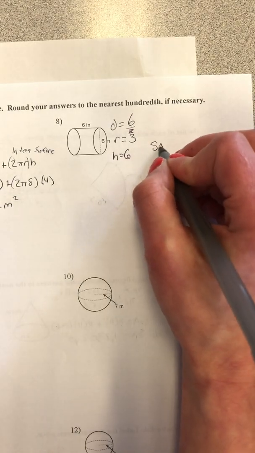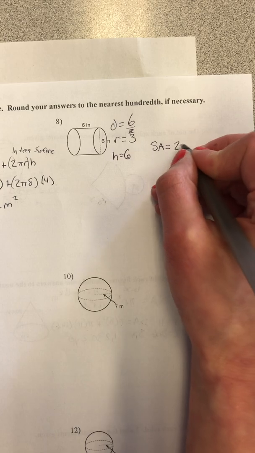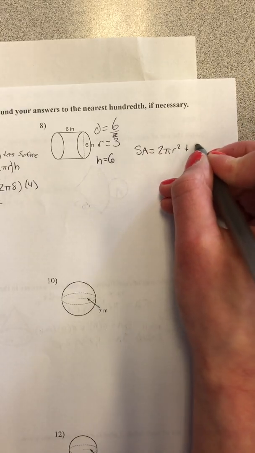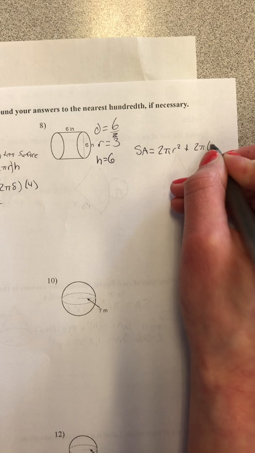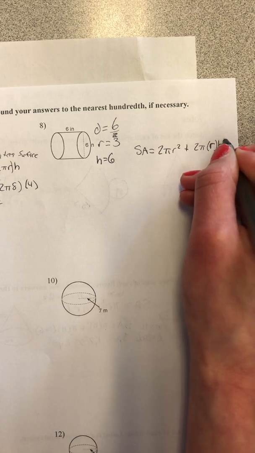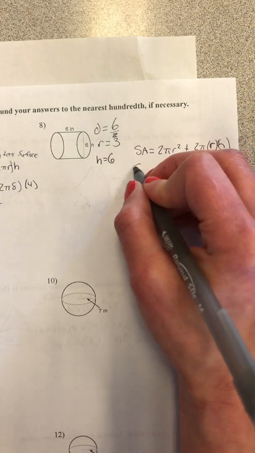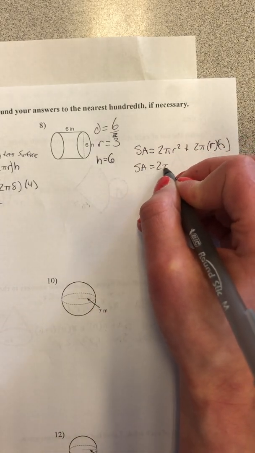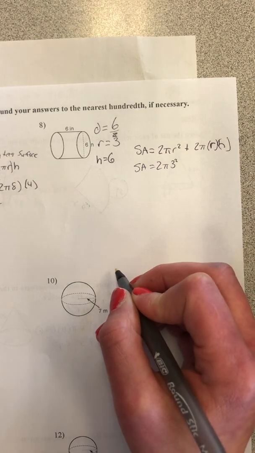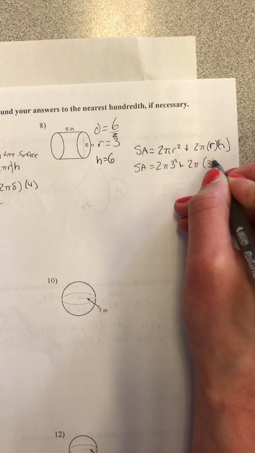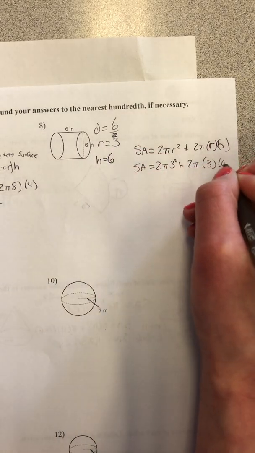Again, we're going to write it for this question. It's going to be 2 pi r squared plus 2 pi times our radius times our height. Our radius is 3, so we're going to plug that in. 2 pi times 3 squared plus 2 pi times 3 times our height, which is 6.